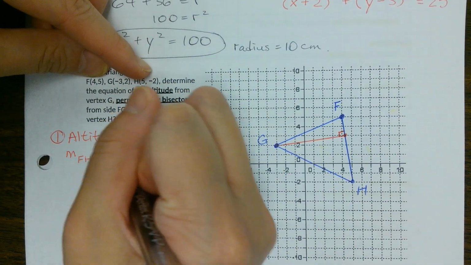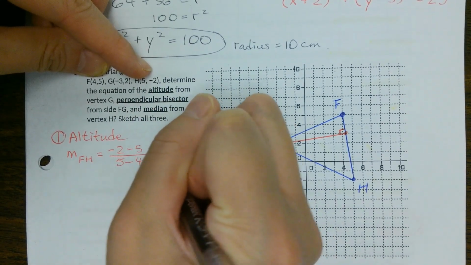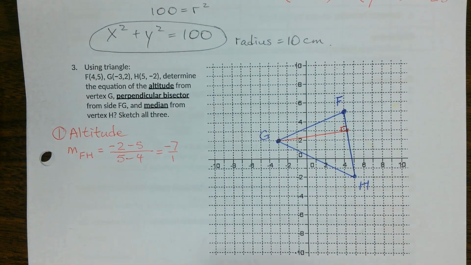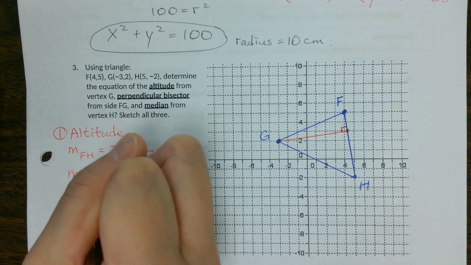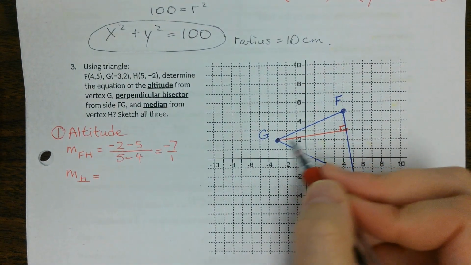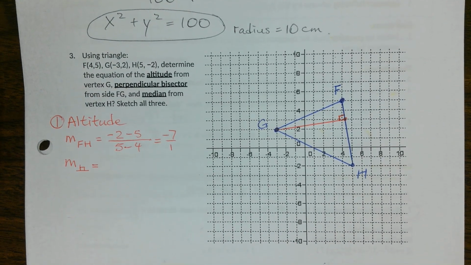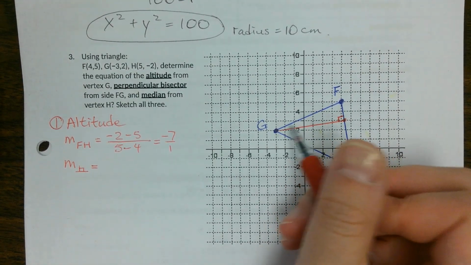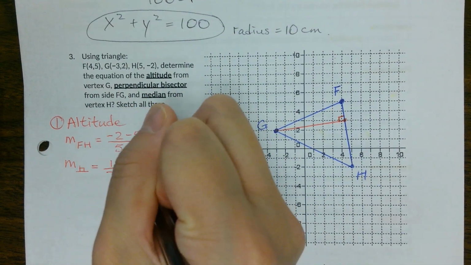Negative 2 minus 5 over 5 minus 4. So you get negative 7 over 1. Now I can use that to find my perpendicular slope. What is the slope of that red line? Yep. 1 over 7, negative reciprocal.